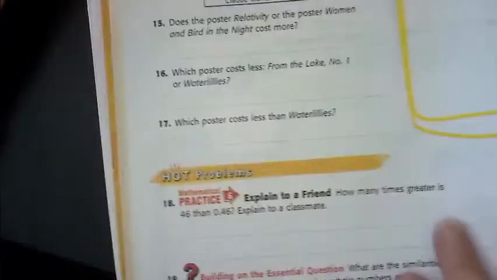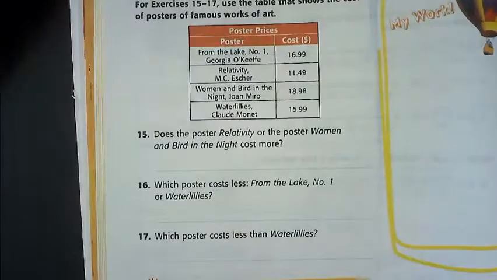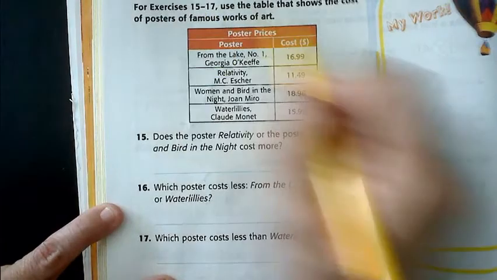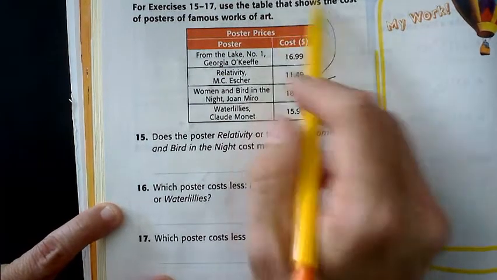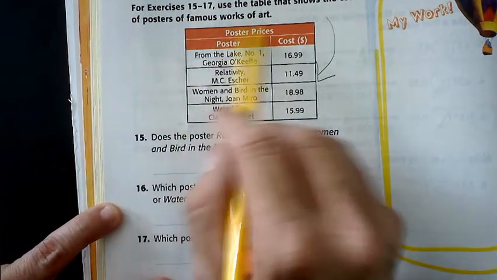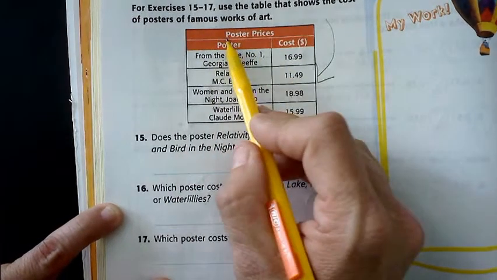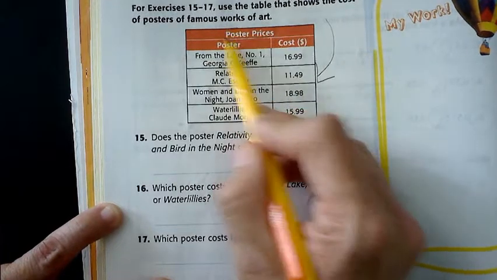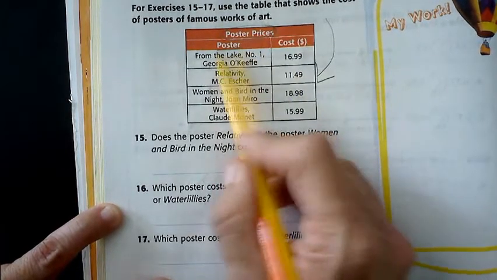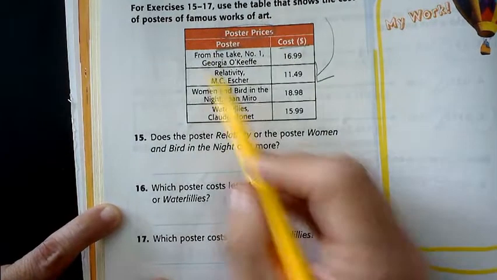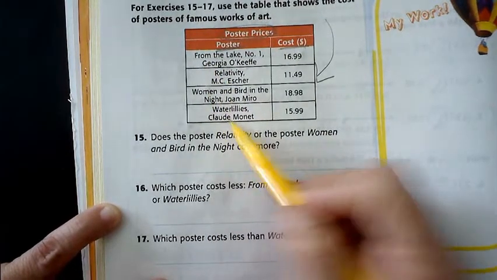Okay, so this one says, for exercises 15 through 17, we're going to use this table that shows the cost of posters of famous works of art. So it's always important to read these things. So this is the poster prices. So here's a poster, and here's how much it cost. So these are going to be the names of posters, and this is going to be the cost of each one.